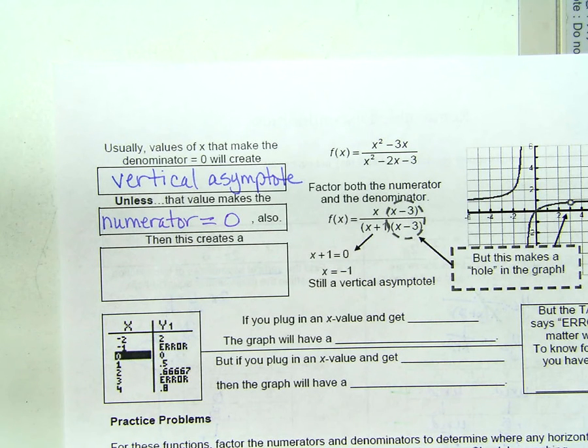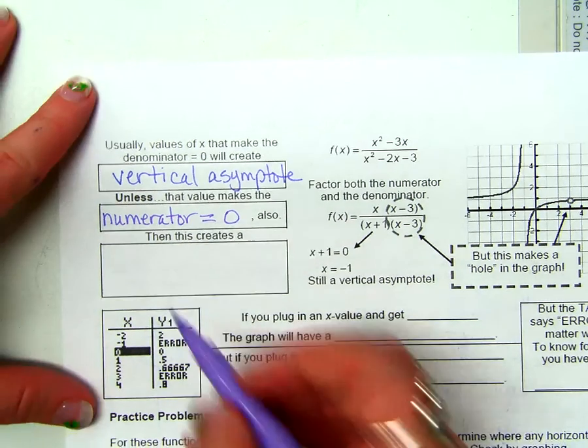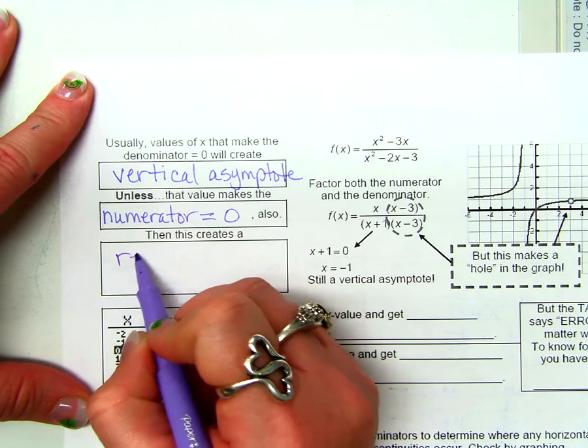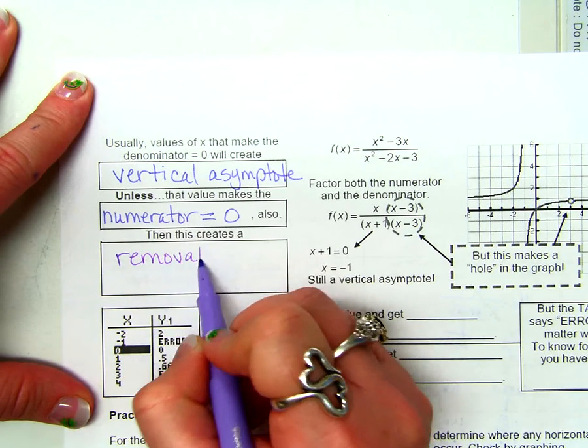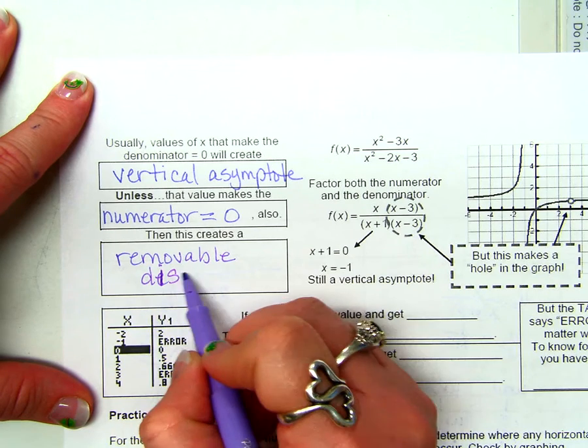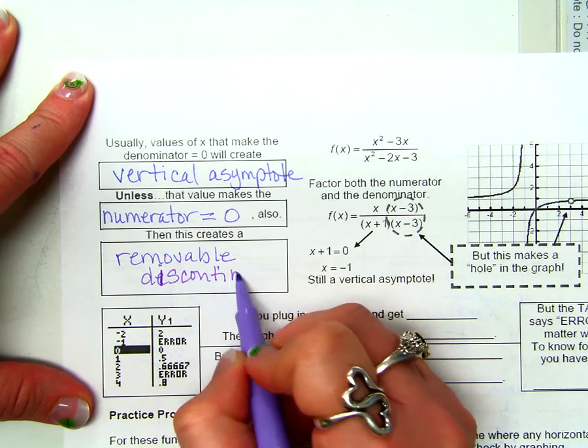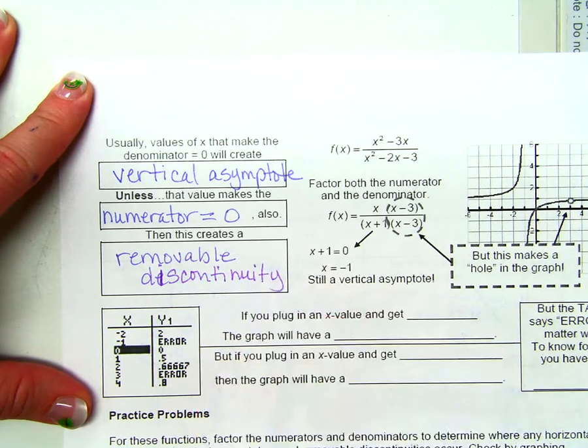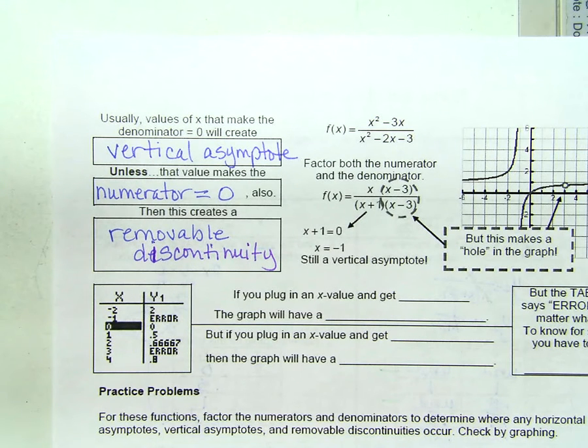If this value also makes the numerator equal to 0, this creates a removable discontinuity, or a hole.